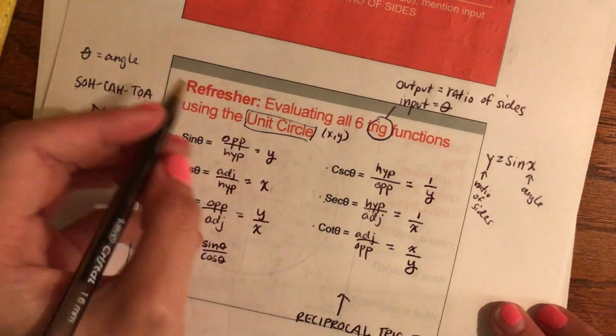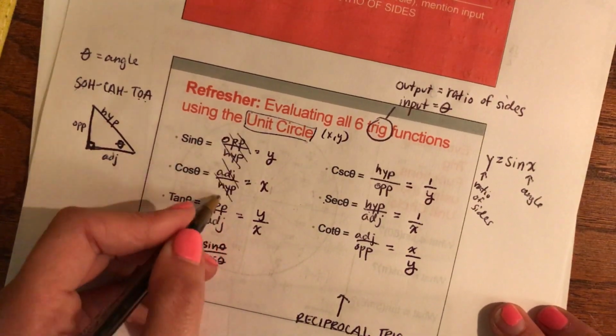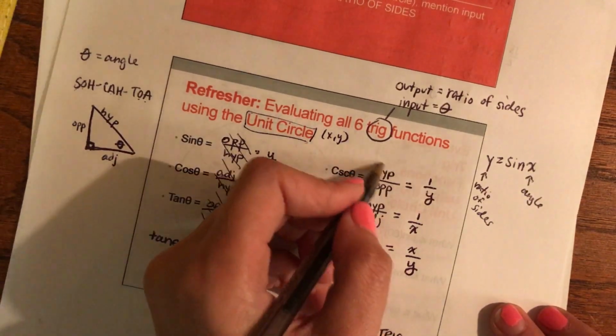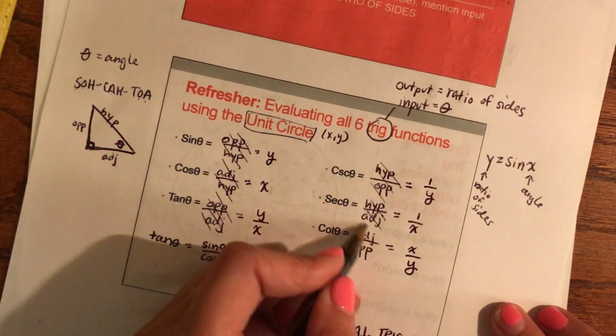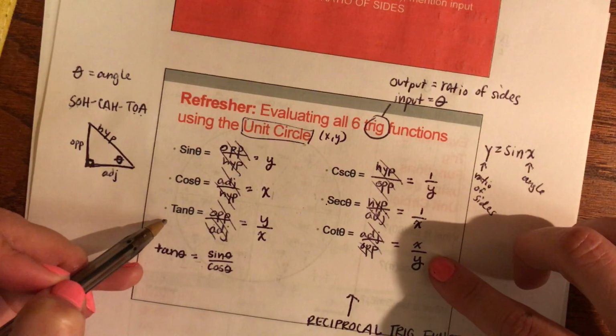So really, we want to kind of not forget, but just not use these definitions. These aren't really useful for us in the unit circle, okay? It's these ones that we're going to focus on moving forward.